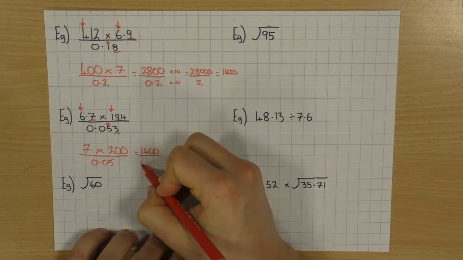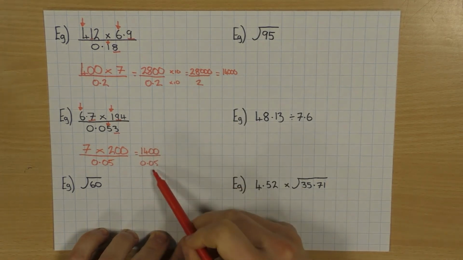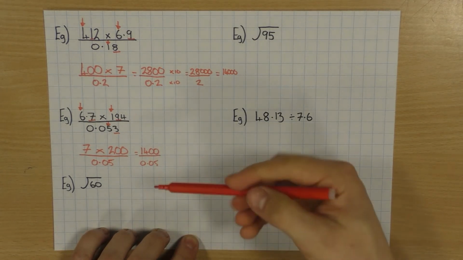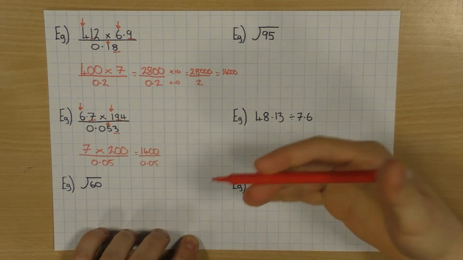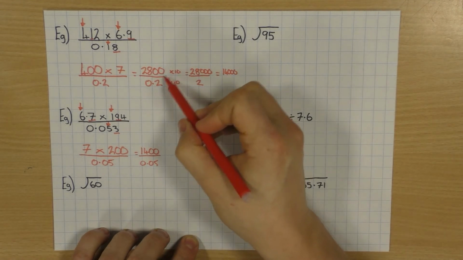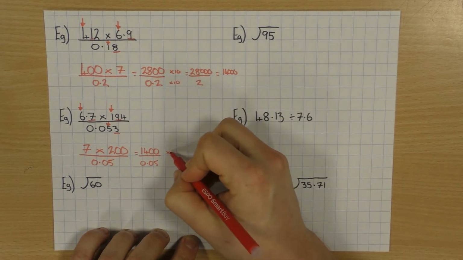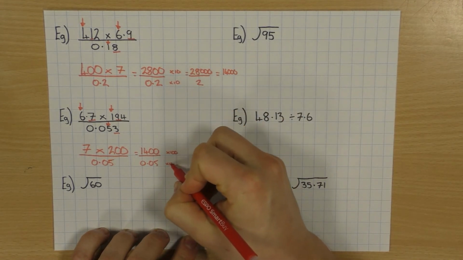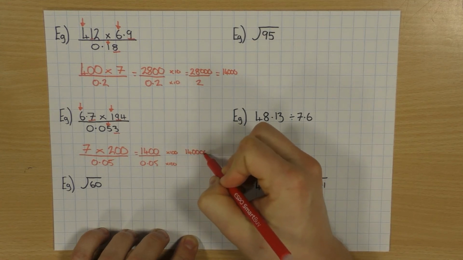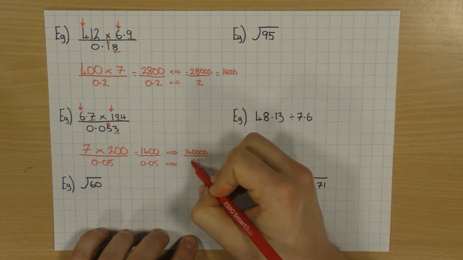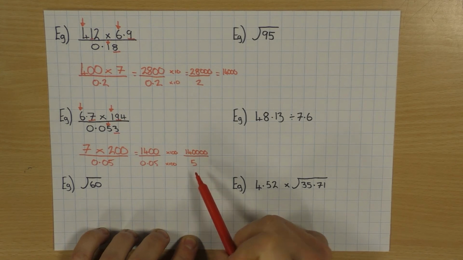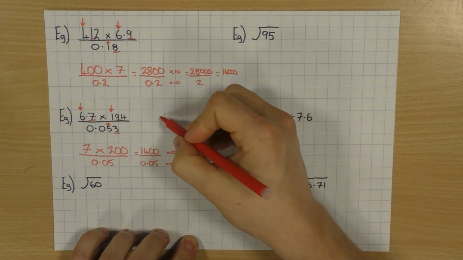1,400 divided by 0.05. Again, you could think how many 5p's will go into 1,400. So in other words, you're going to be timesing this by 20, because that's how many 5p's are in a pound. Okay, it goes in 20 times. Or you can use this trick again. So I'm going to times by 100 this time to make the denominator a whole number. And then I'm just doing, what is that, 140,000 divided by 5. Now you can use the bus stop to help you with this.